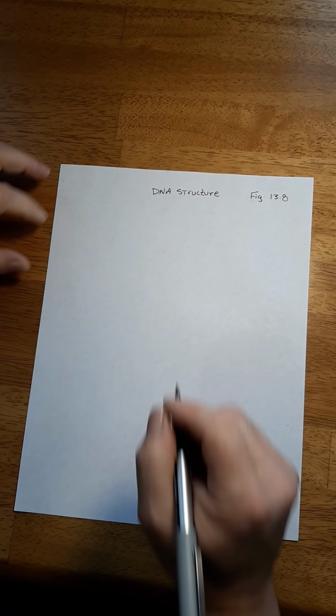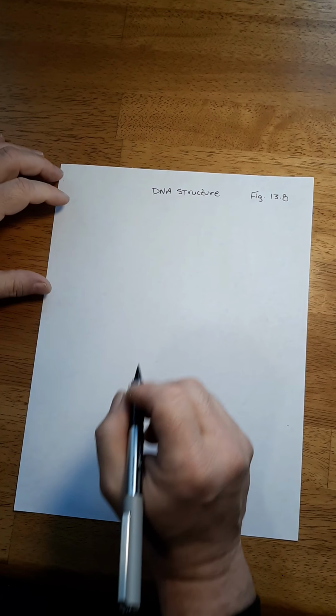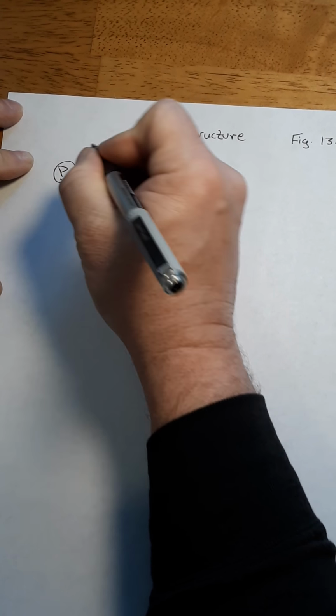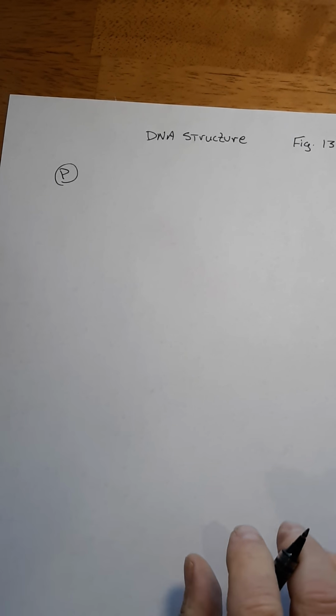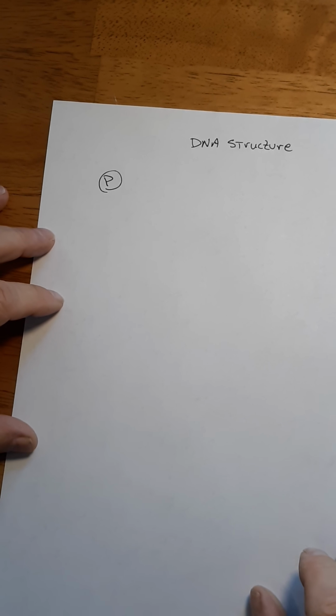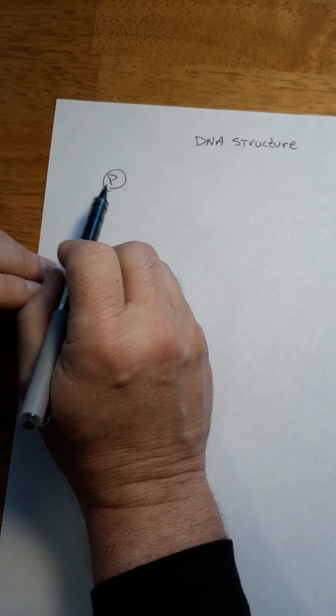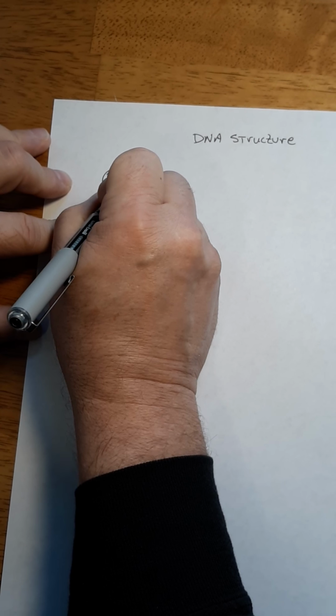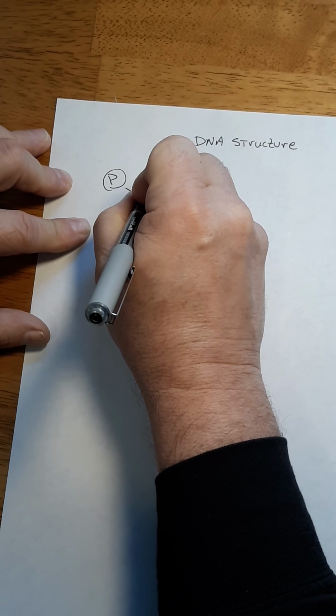I'm going to start by working on the left-hand side or the left margin of the paper. Remember, DNA is a double-stranded molecule, and it's these repetitive sequences on the outside of the molecule, repetitive sequences of phosphates and sugars. So just start with a P with a circle around it, and then we'll show the bond to the sugar.